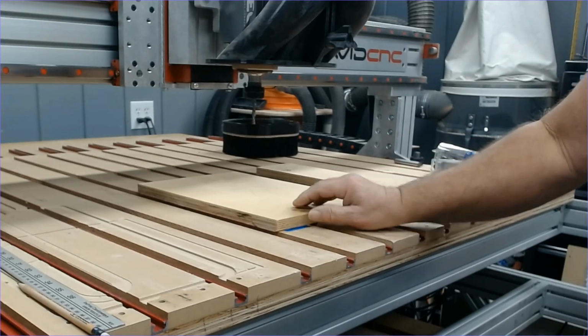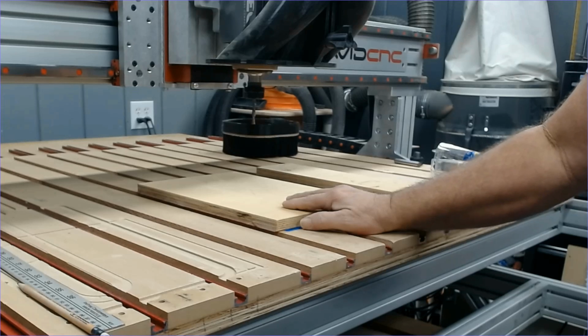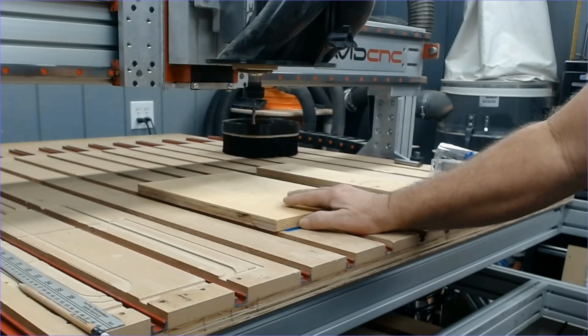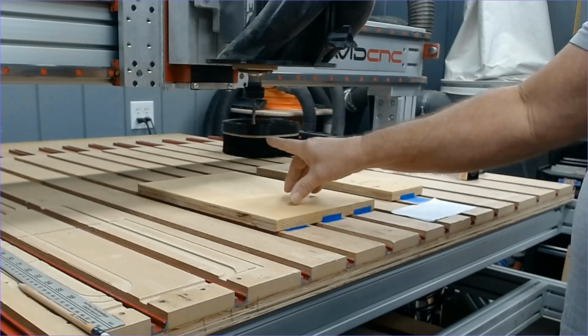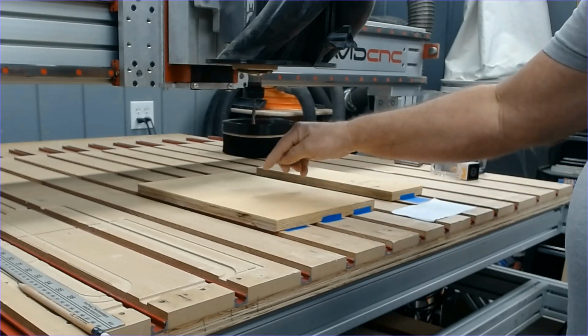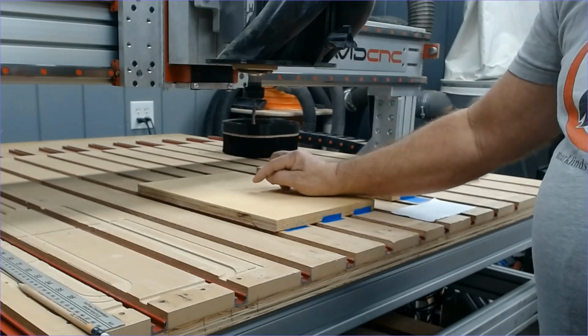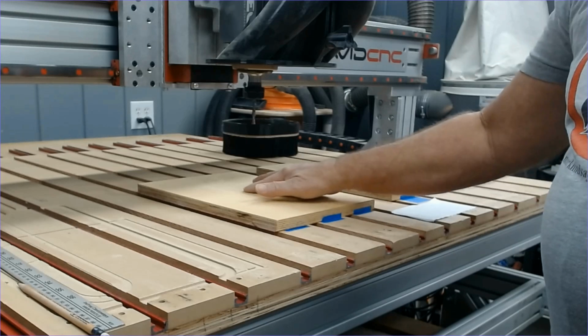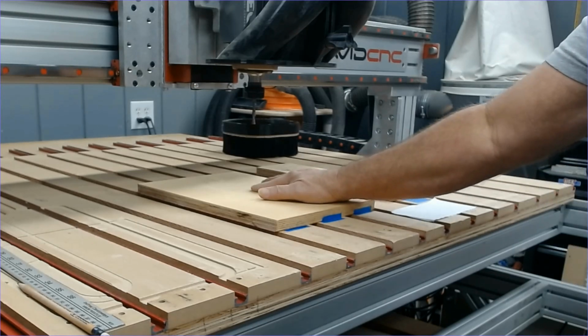But there is a little bit of a misunderstanding. There is absolutely nothing that says you have to set your Z0 in the same position that you set your X and Y0. The Z0 doesn't depend on this mark at all.